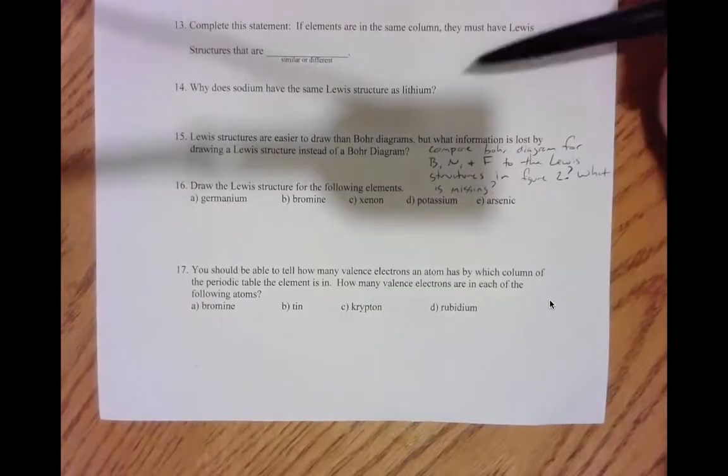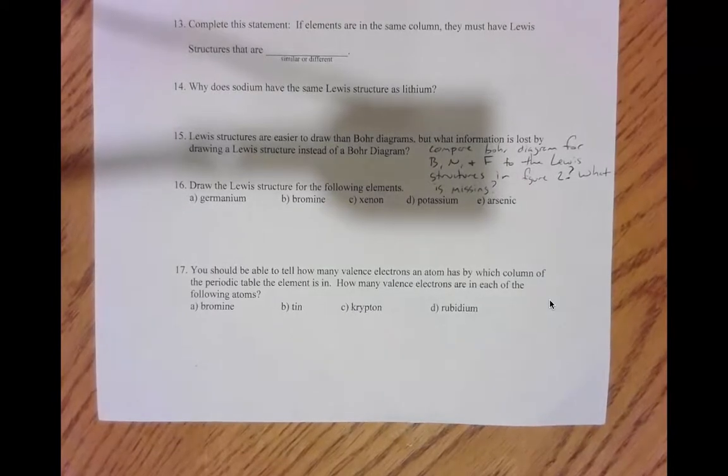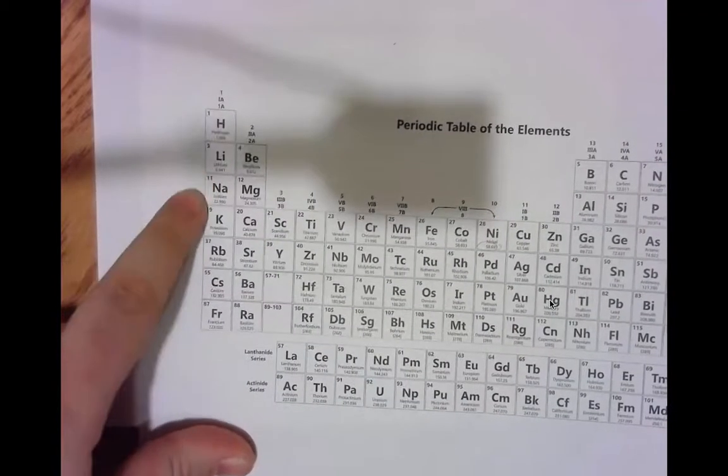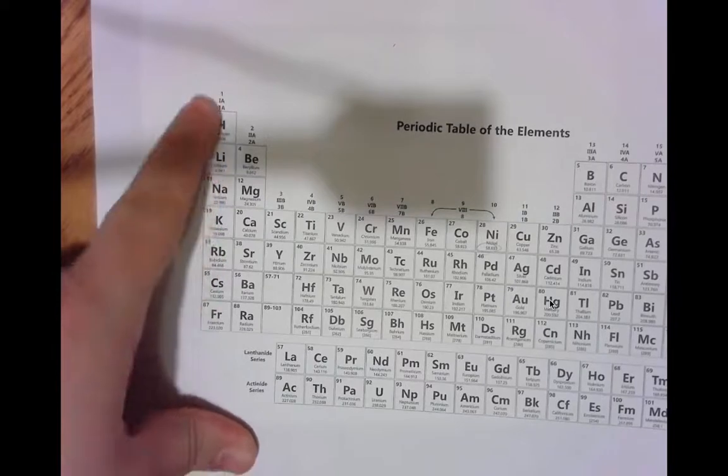Remember, when you're thinking about 14, sodium and lithium, why do you think they have the same Lewis structure? Use your periodic table to help. What do you notice about the column that they're in?